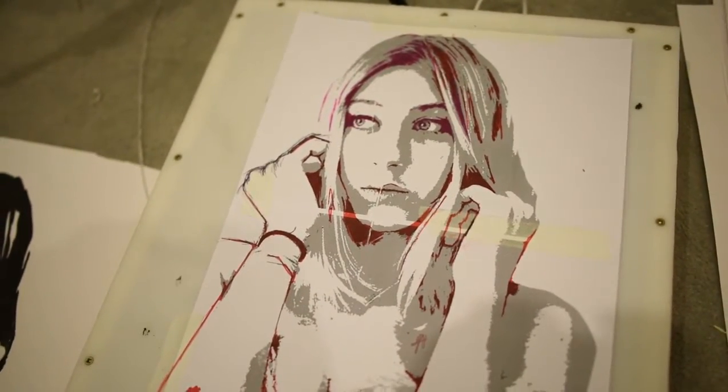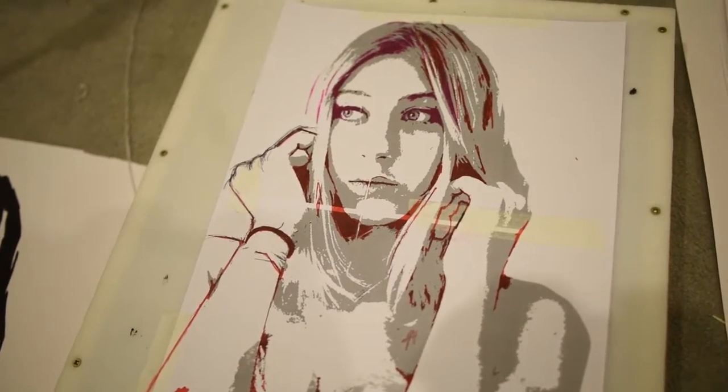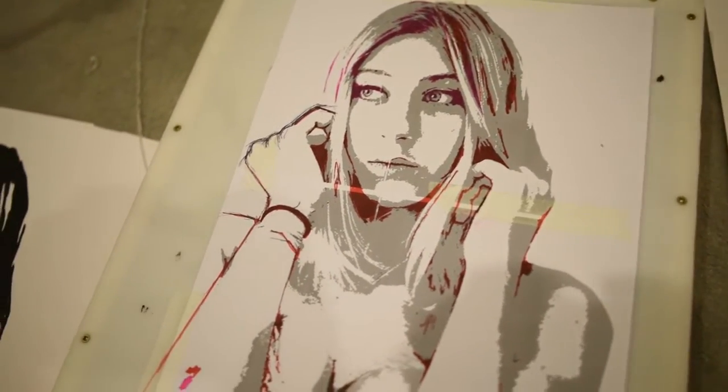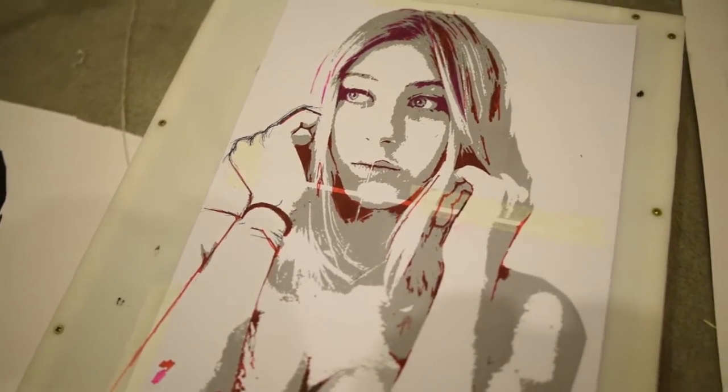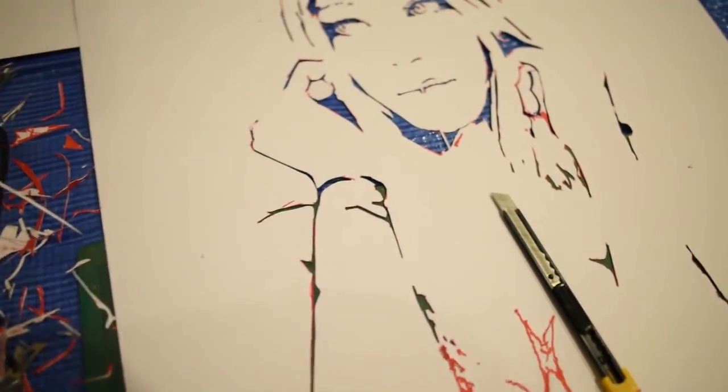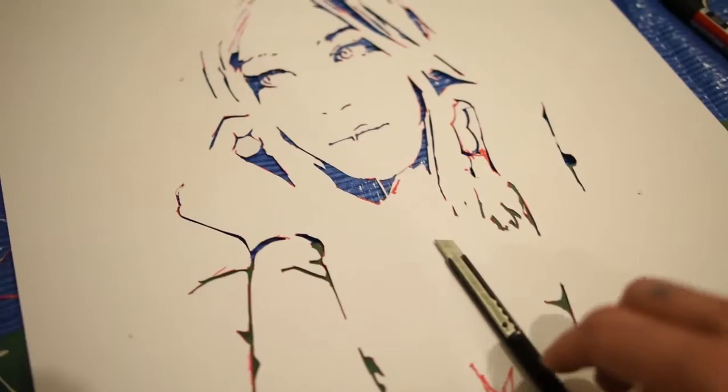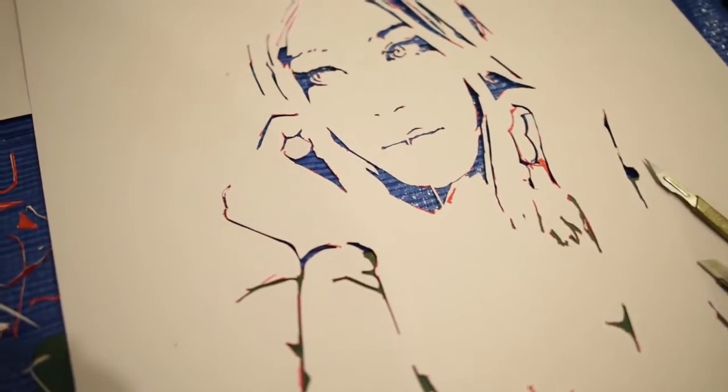I'm doing a series of 10, so that it's not going to take me that long to do. All right, so I'll finish cutting and I'll pick this up in a minute. Actually, I might as well show you a couple of things about cutting.